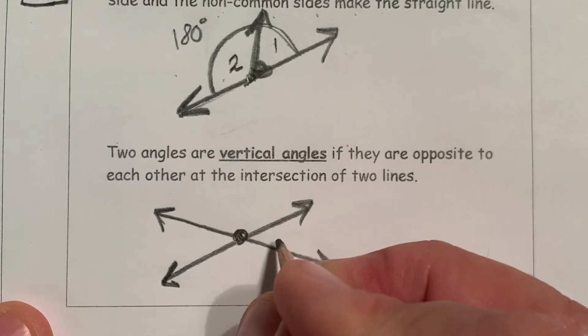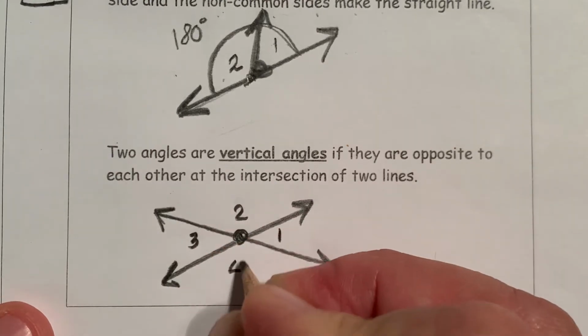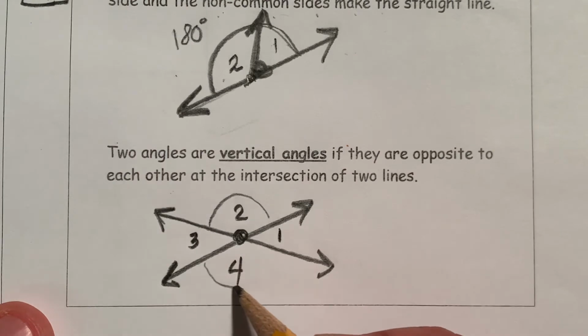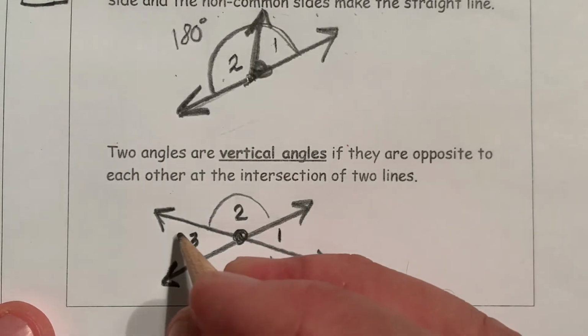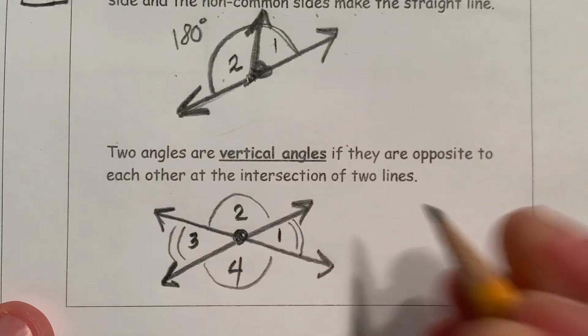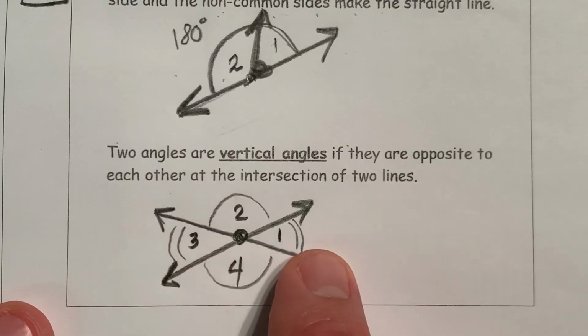So if I put over here numbers, number 1, number 2, number 3, and number 4, it's easy to see that number 2 is opposite to number 4. Those are vertical angles. And number 3, right, is opposite to number 1. So those 2 are vertical angles. Number 4 is vertical to number 2. Number 3 is vertical to number 1.